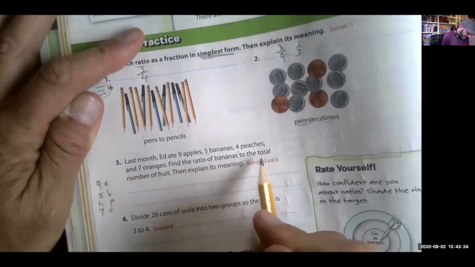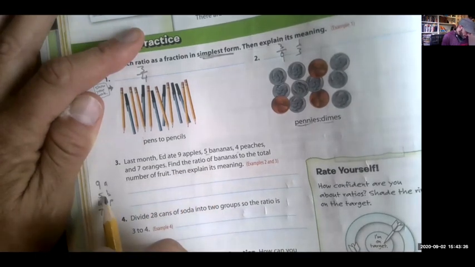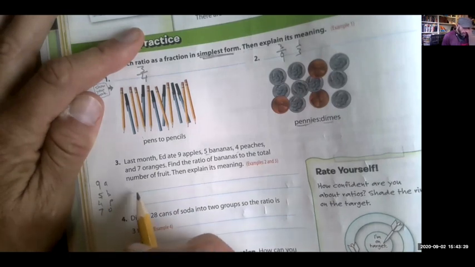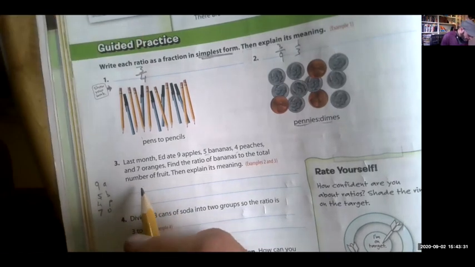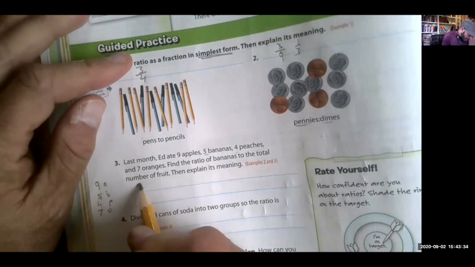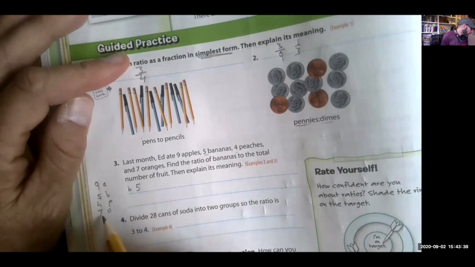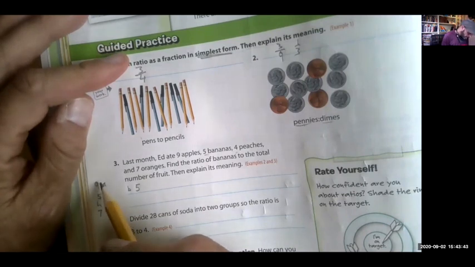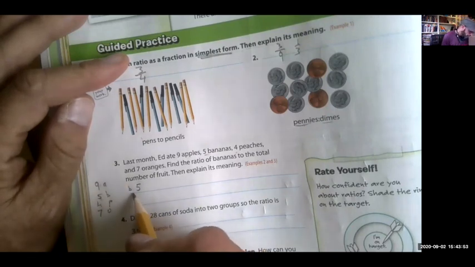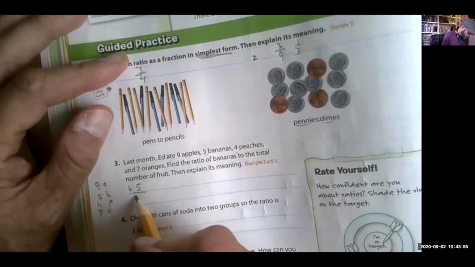Find the ratio of bananas to the total number of fruit. Okay, that's easy. Bananas, we know what bananas are. B-A-N-A-N-A-S. Okay, sorry. So it's 5 bananas, put B for 5, to the total number. That means I've got to add all these up, right? So if I add them all up, 5 and 4 is 9, and 9 is 18. 18 and 7 is going to be 25, right? So it's going to be 5 over 25, because I'm going to put T for total.